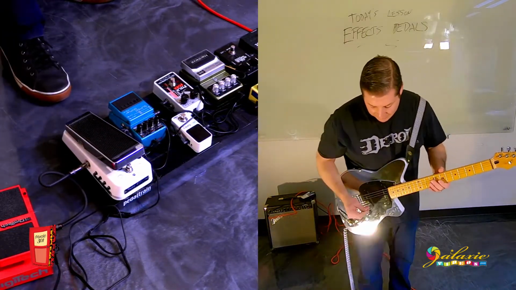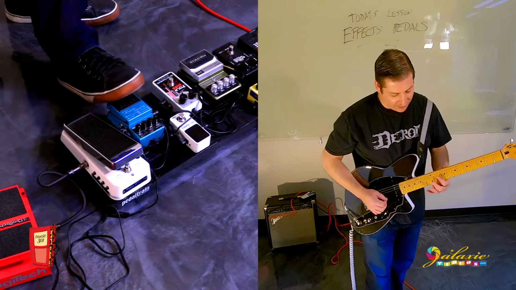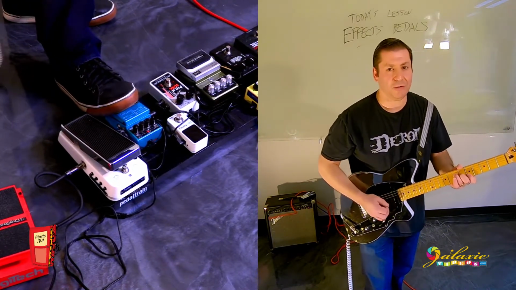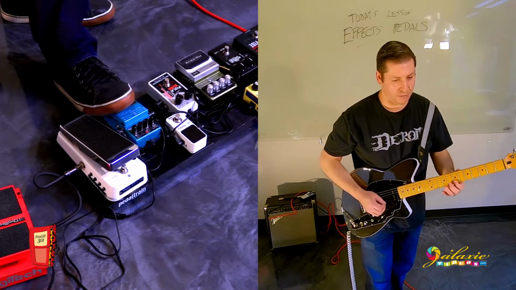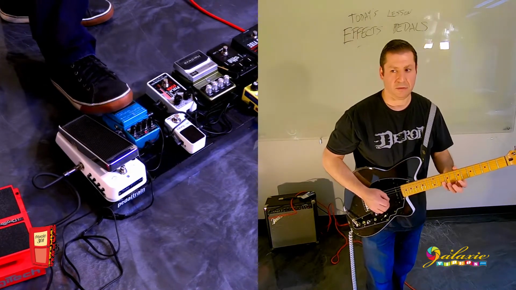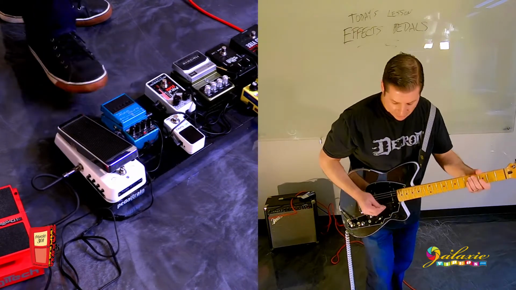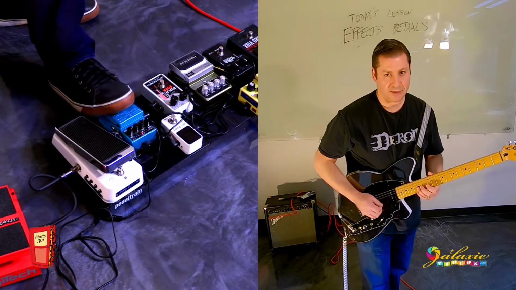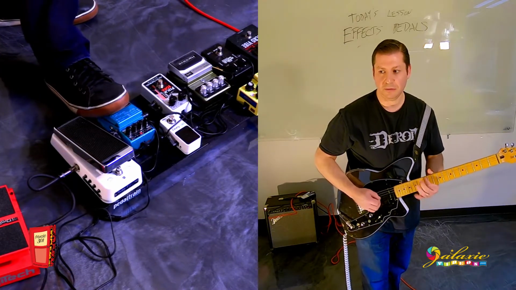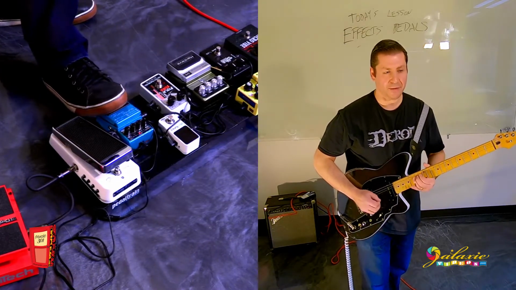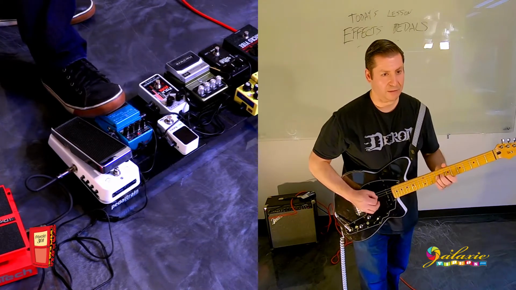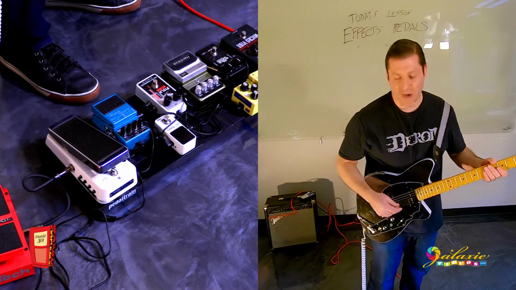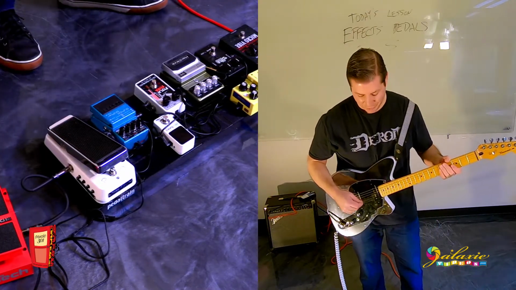This is one that I love, the Boss Super Shifter. Very interesting pedal because you can get a vibrato kind of sound, or you can get a crazy whammy pedal kind of sound. So I love this pedal. This is one of my absolute favorites. Probably one of the key pedals on my board right here.